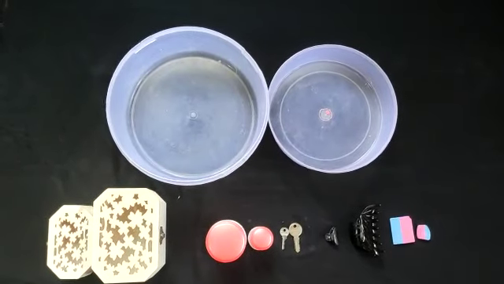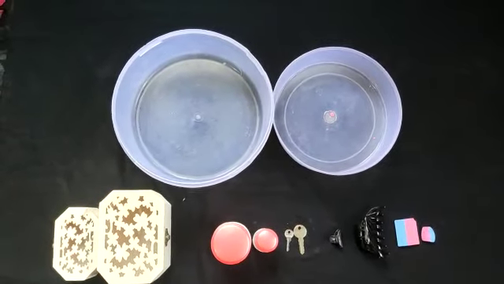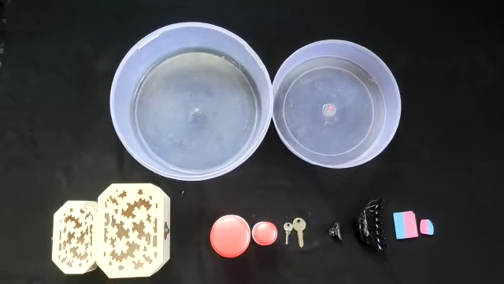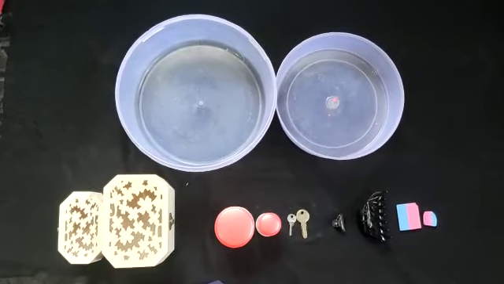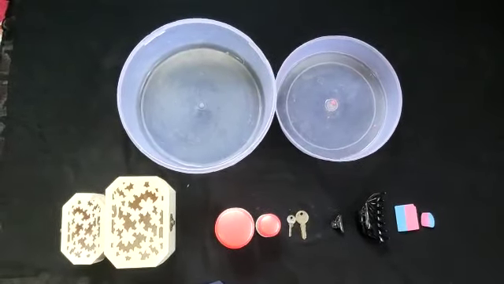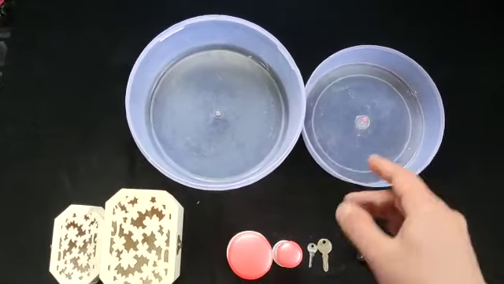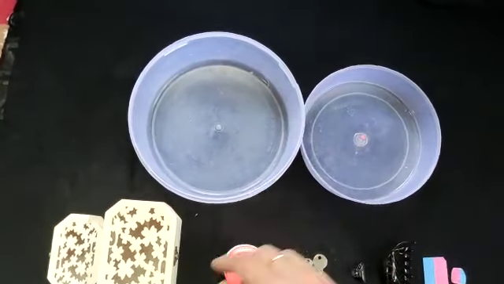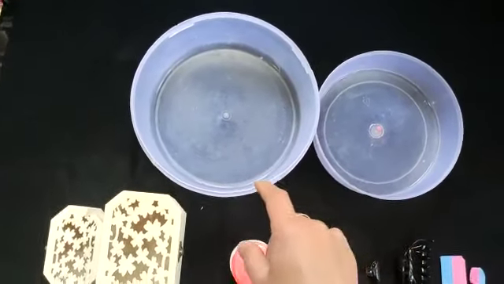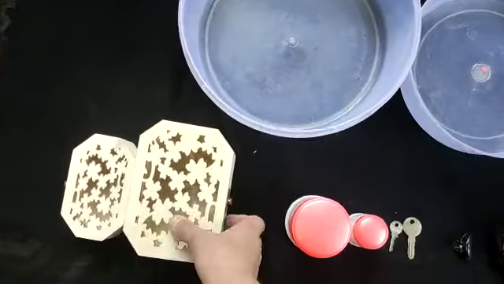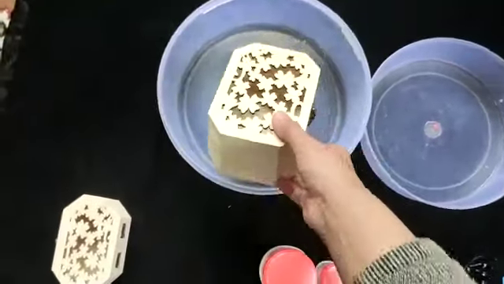Dear kids, now I will show you different objects here. They are of big and small size. Now let's start it. Here are two jars. They are of different sizes. This is small and this is a big jar. Here are different objects. Now we will put the big objects into the big jar and small objects into this small jar.